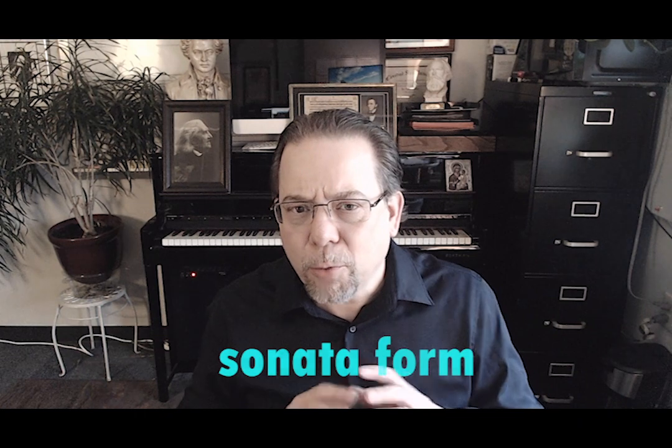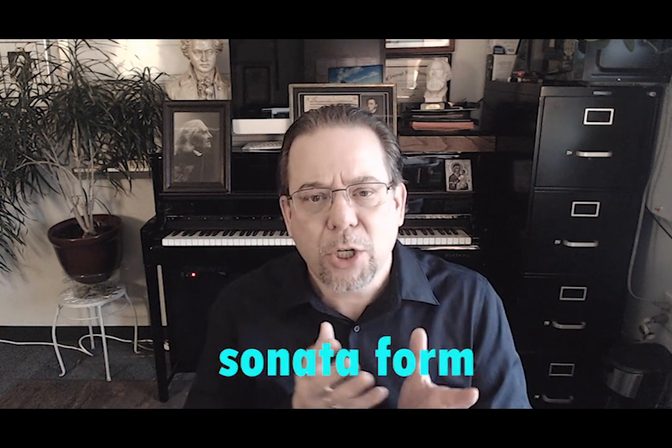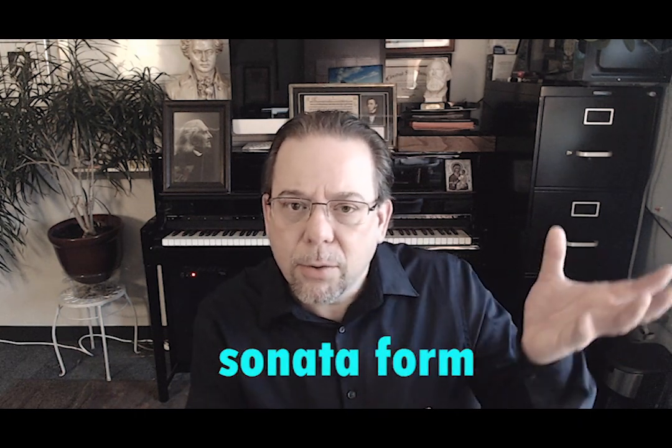And it's this contrast that creates what we call in music form. The sonata form, for example, is a great process by which composers bring us into a contrasting key. And then when we return to the original key, it's all the more satisfying.